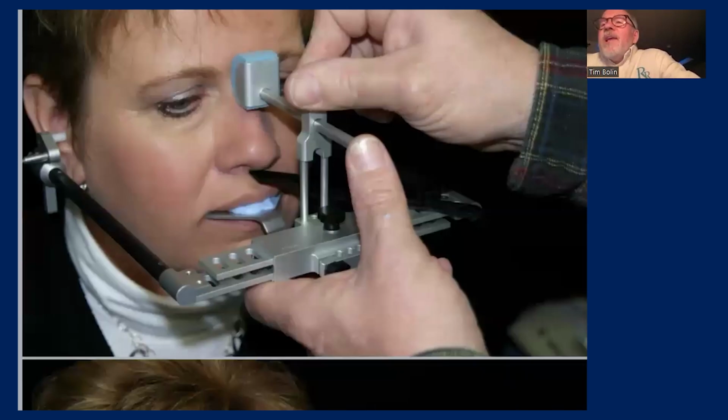Here I did use the Nasion piece on this particular case. I did use the Nasion piece there. And I've got the pointer directly at there.